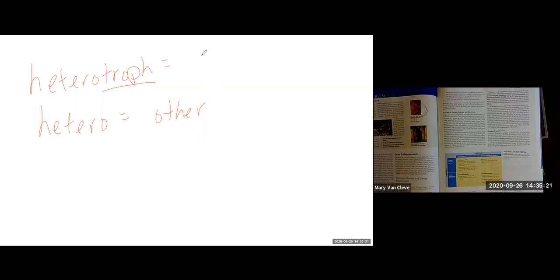So it can't be what we call photosynthetic. That would be an example of a great autotroph. We are heterotrophs. We get our energy from our food sources that we consume. Another term for this organism would be a consumer, because it has to consume its food sources.